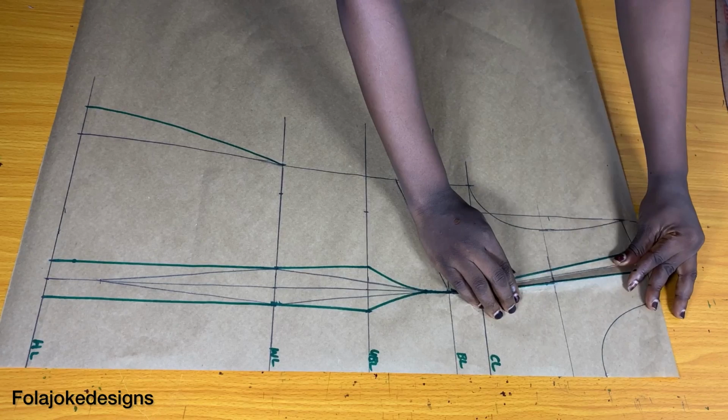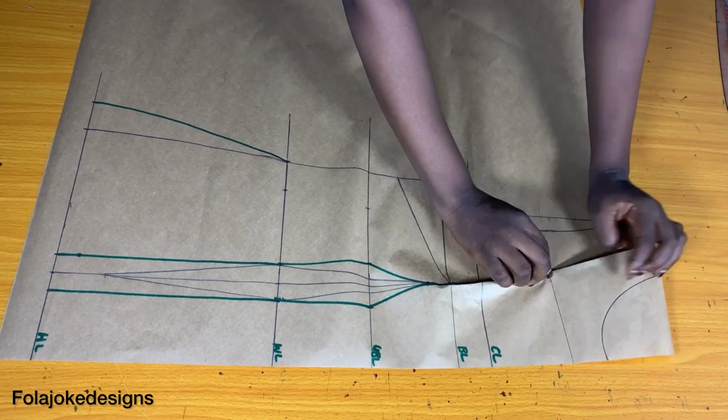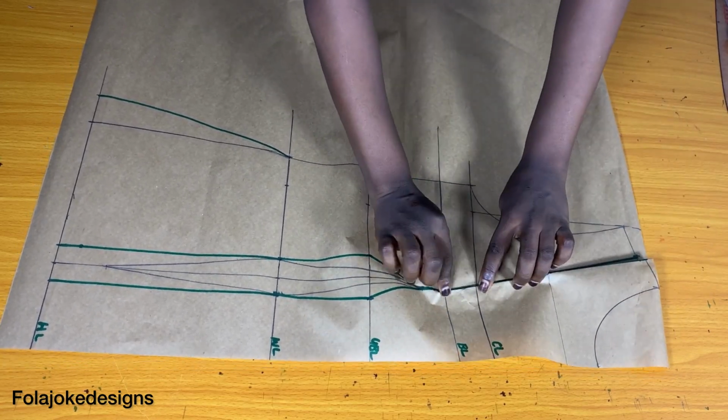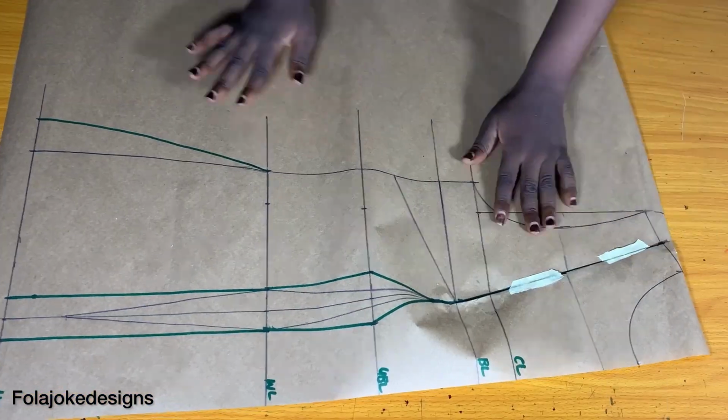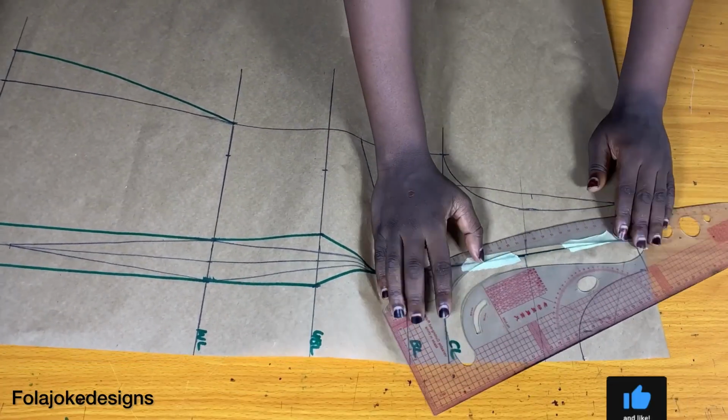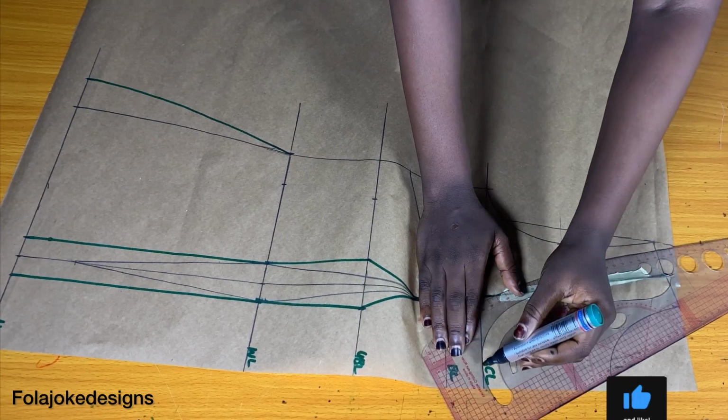In my neckline, I need to close my shoulder darts. If you don't do this, you are going to have a problem when you are joining the pieces together, because one side is going to be longer than the other. So to avoid something like that, you need to close the dart that is on the shoulder before you draw in your neckline.